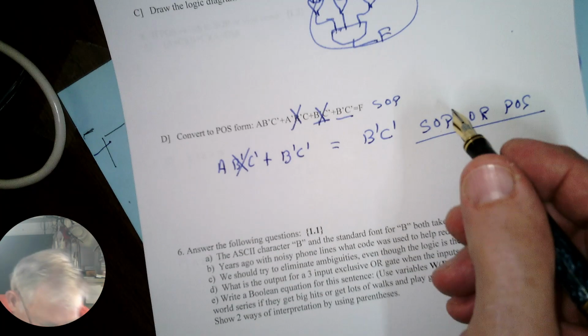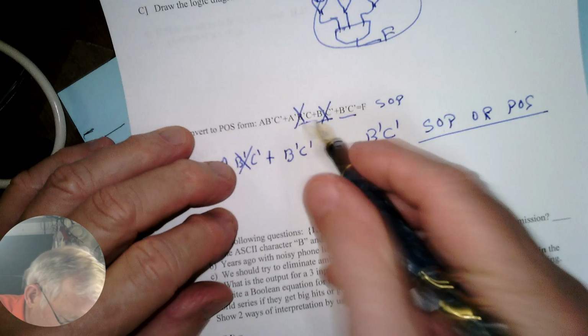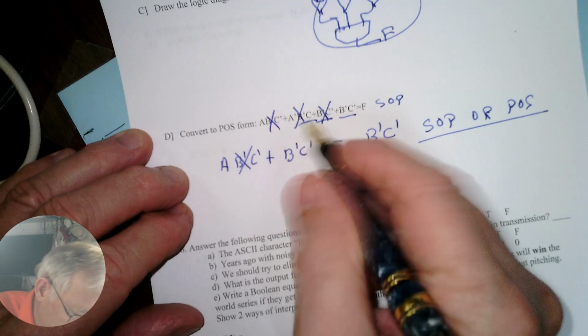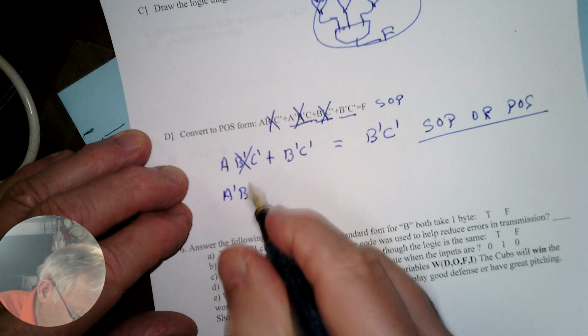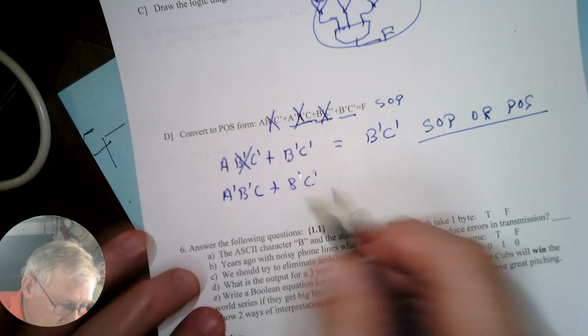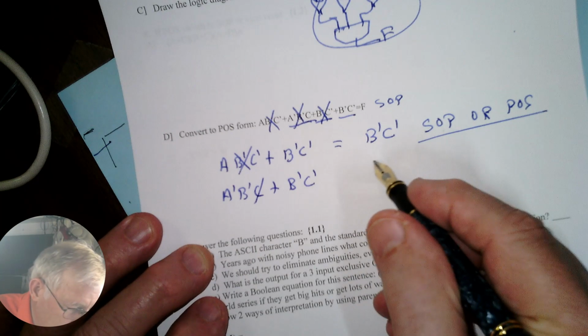So everything drops. I made a mistake. I shouldn't have crossed out this one. So let's go back and fix this. What I should have had is this one out and this one not. So let me rewrite that. So we should have had A prime, B prime, C plus B prime, C prime. Now the one thing we can do, we can drop the C because of our simplification theorem.